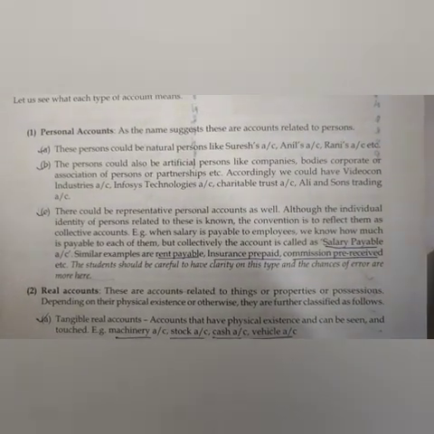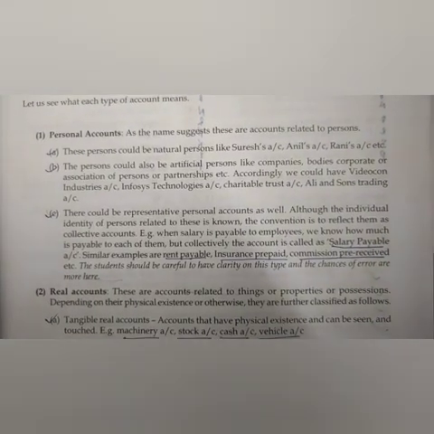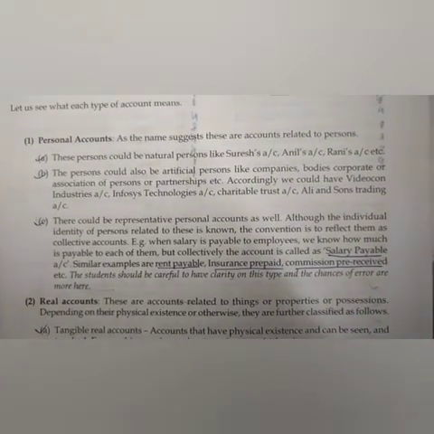The student should be careful, as the chance of errors is more here.